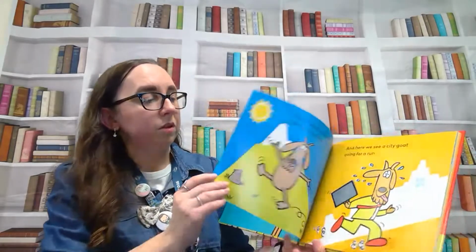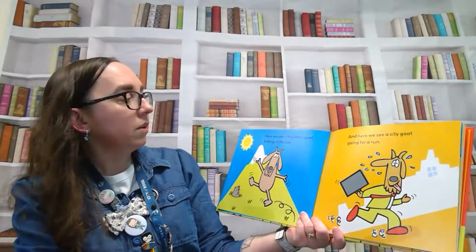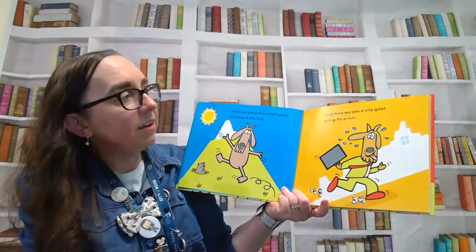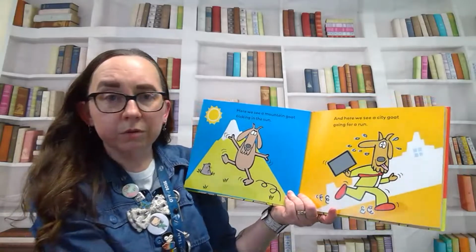This is by Mem Fox and Jan Thomas. Jan Thomas is one of my favorite picture book writers.